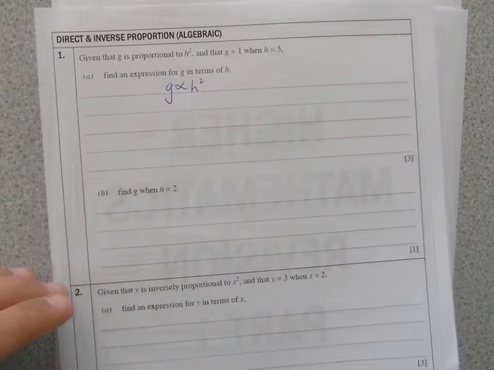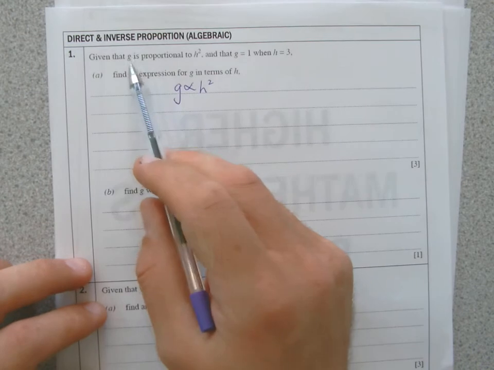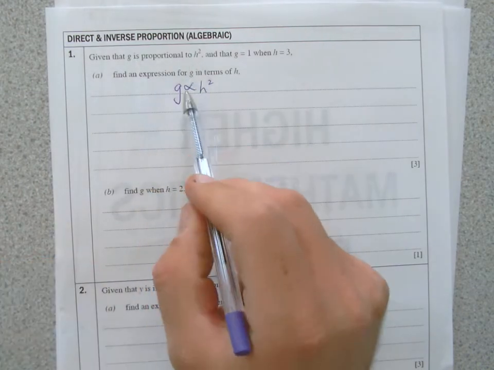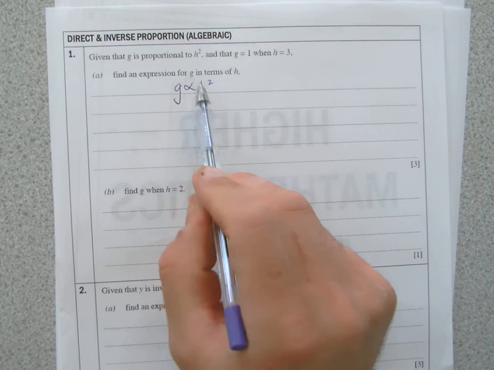Okay, so direct and inverse proportion, all right? Question 1 here. So it says here G is proportional to H squared. That's how I would write that, right? Using this alpha symbol here.